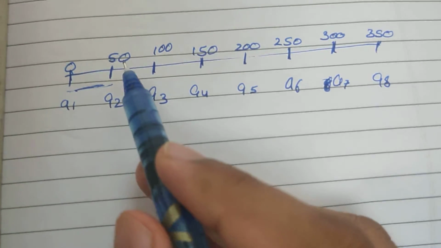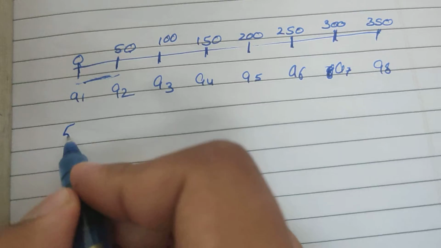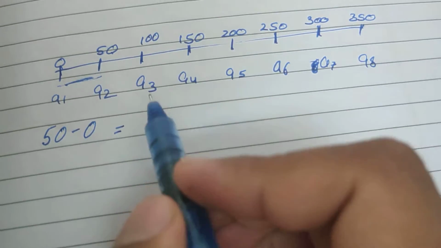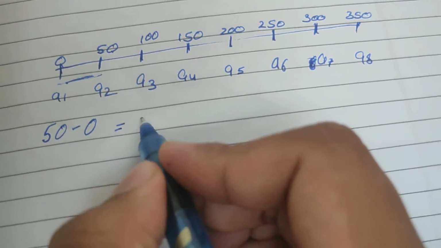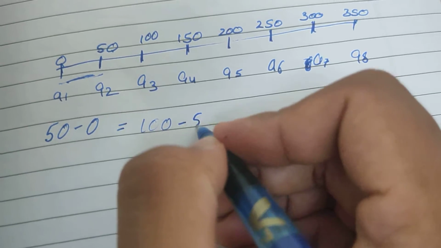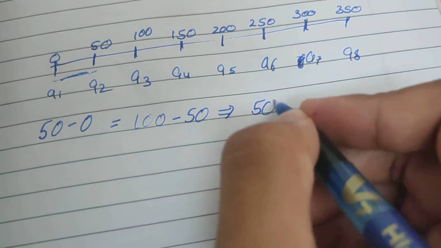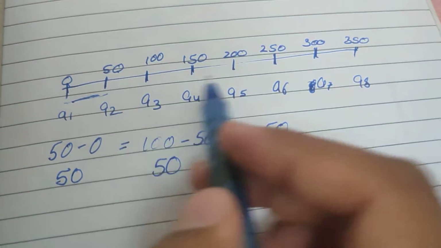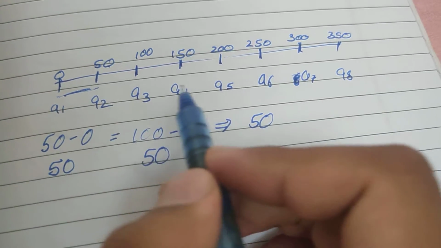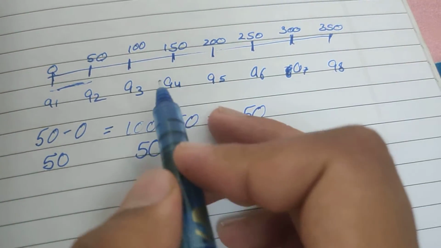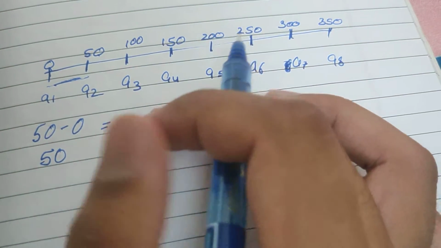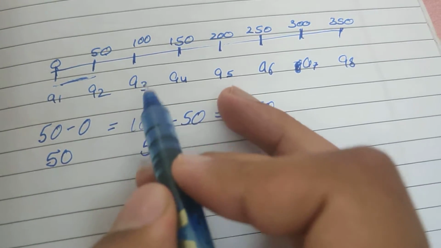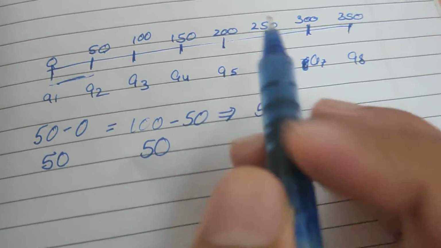So here we go, the second term minus the first term, that is 50 minus 0, is equal to the third term minus the second term, that is 100 minus 50. And we can clearly say that both of them will end up with 50. This is the difference between all the successive terms and its preceding term would be the same in all the cases, right? So whatever the difference is between the first and second term, the same difference would be with the second and third term, the third and fourth term, the fifth and sixth term, the sixth and seventh term, and so on.